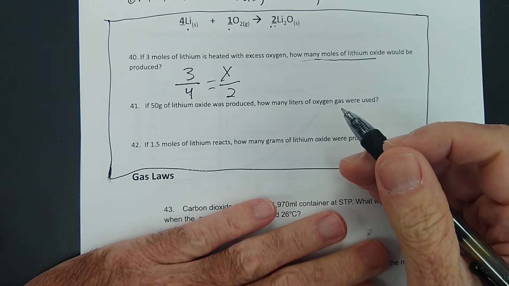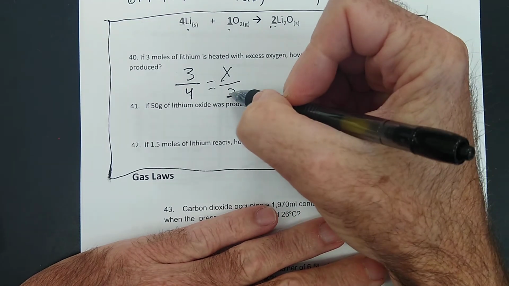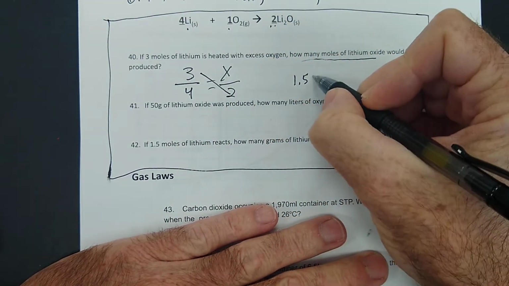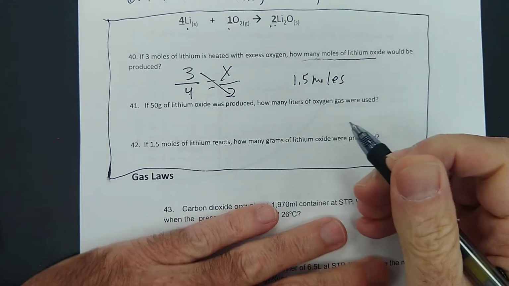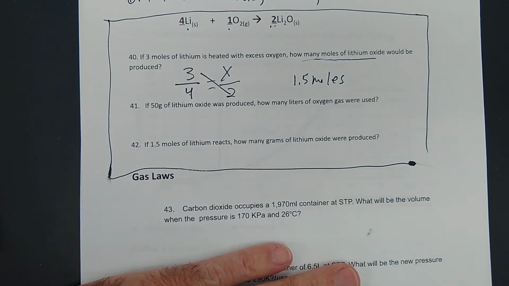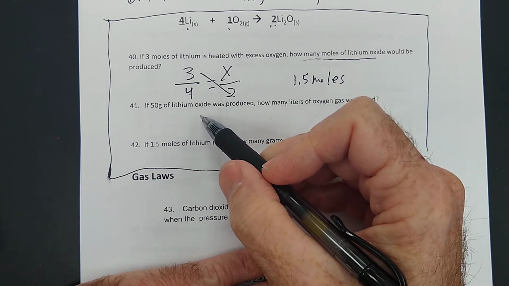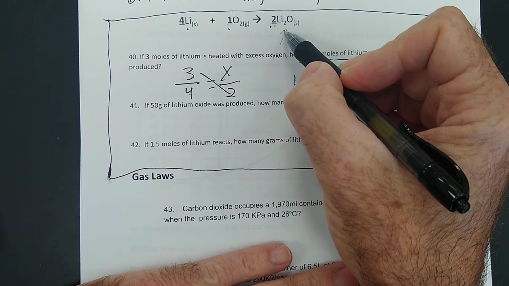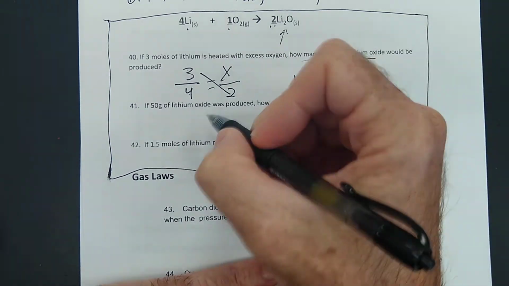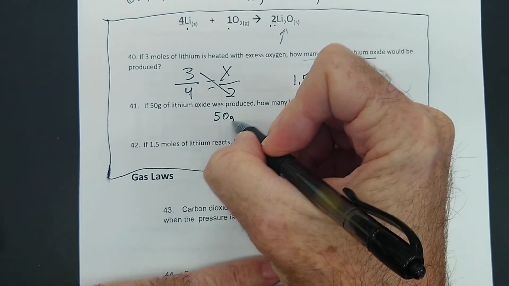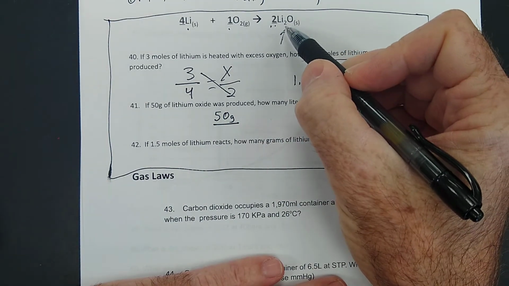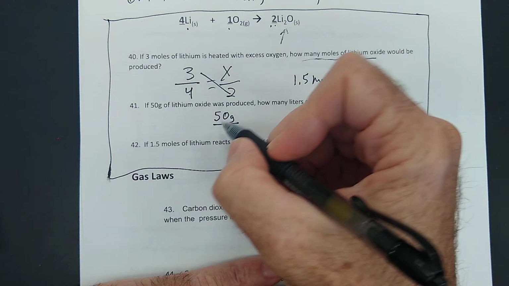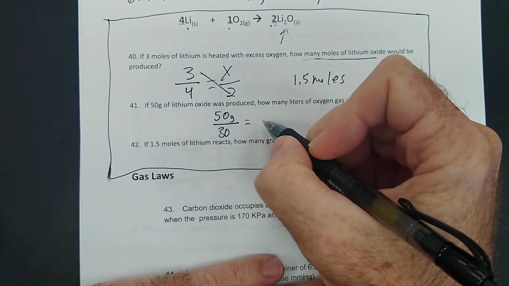So 3 out of 4 equals X over 2. You cross multiply that, you get 1.5 moles. Number 41. If 50 grams of lithium oxide was produced, so if you made 50 grams of this, okay, let's figure out how many moles that is first. 50 grams, and lithium oxide is 7 plus 7 plus 16, so that's 30.